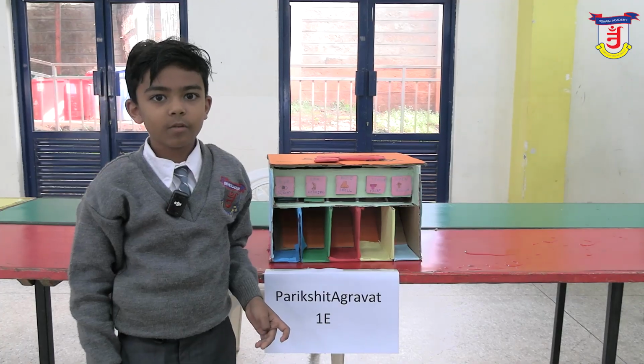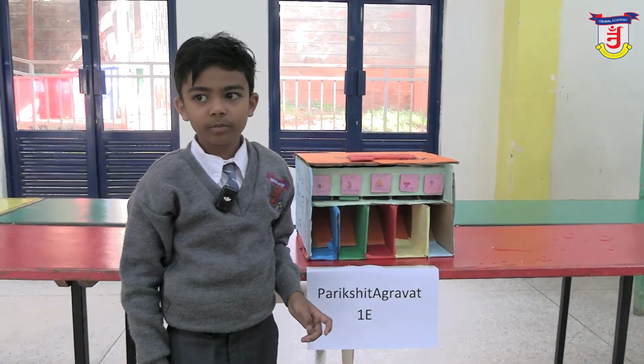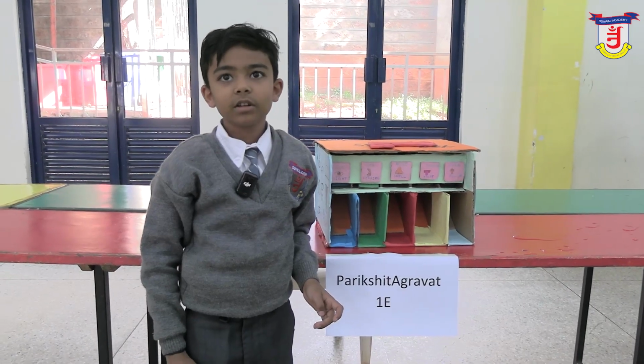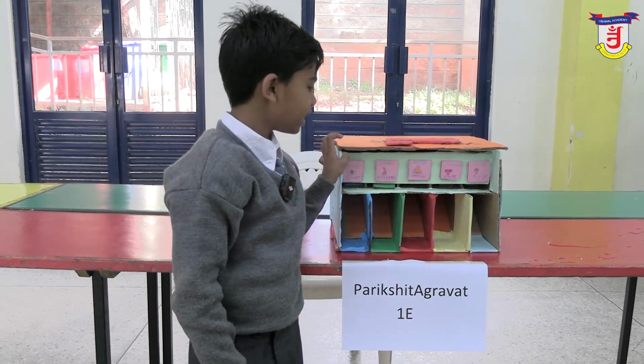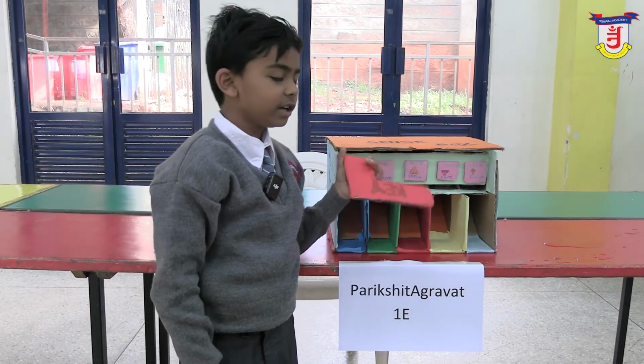Good morning everyone. My name is Parikshit Agraut. So now today I'm going to present a project about us and our sense organs. So let's get started. So this is my science box. Each one has 3 cards and this is my key to remove each card.